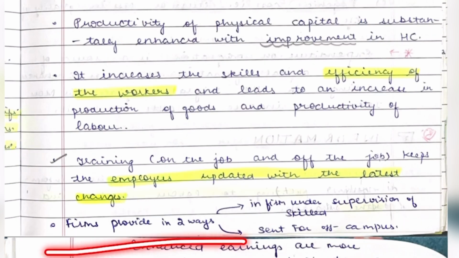Then the next point, firms provide training in two ways.